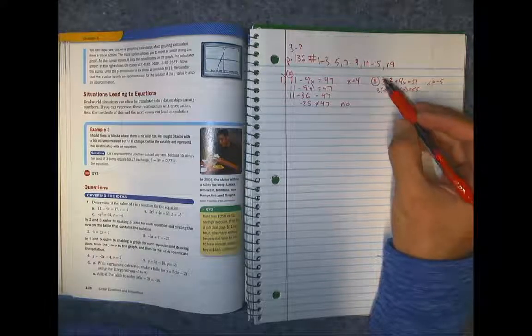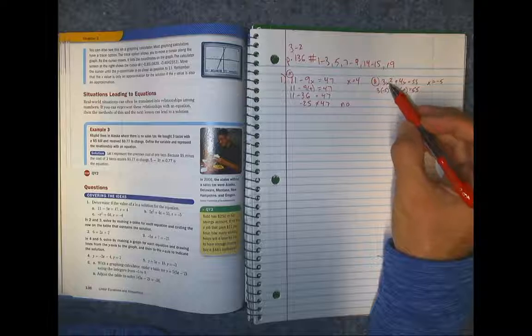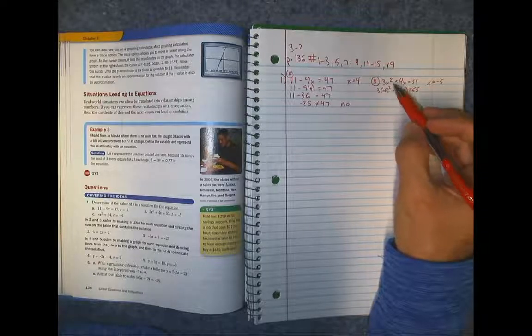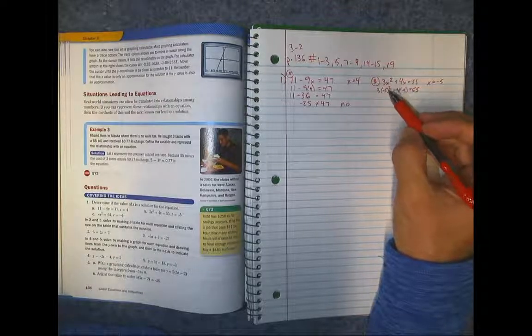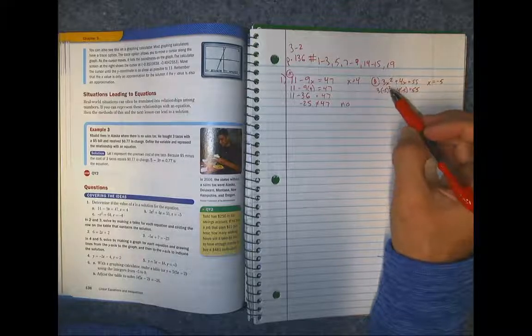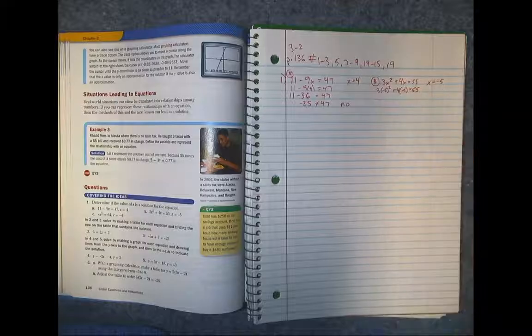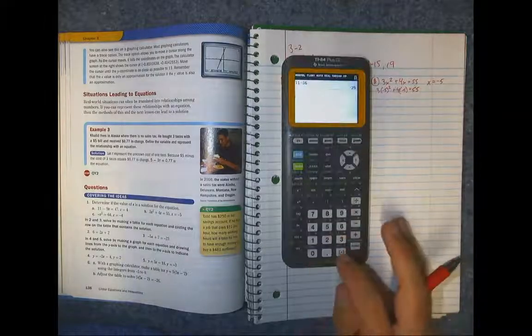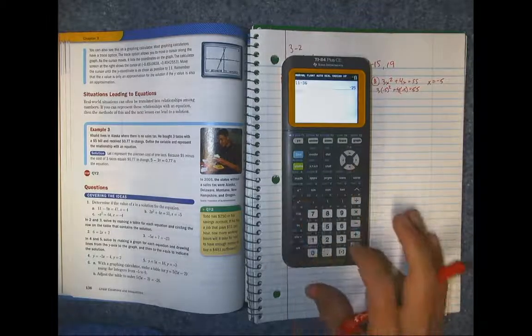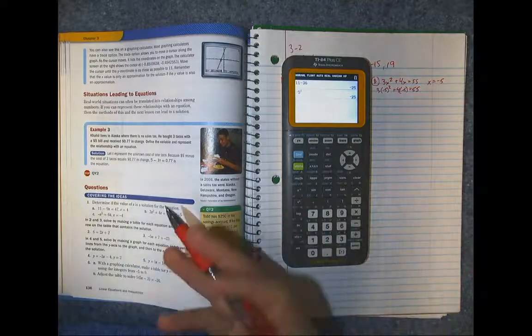All of this would have to be in parentheses, the 3 and the x, if you were going to multiply those together and then square it. The squared is only on the x, so it's negative 5 being squared. Not just 5 either, negative 5. You got to be careful how you punch this in your calculator. A lot of people will just do negative 5 squared, and you get negative 25. But you got to be smarter than that.